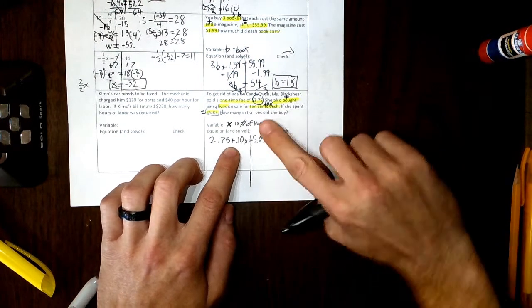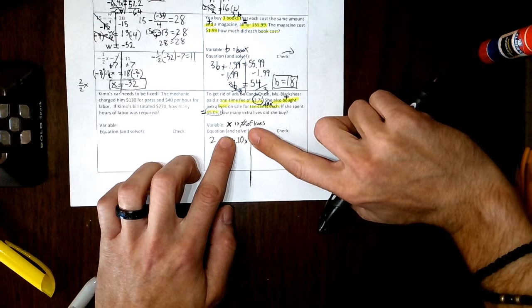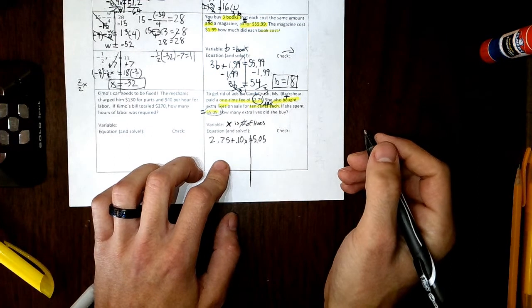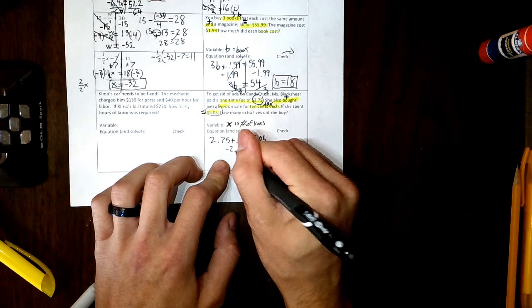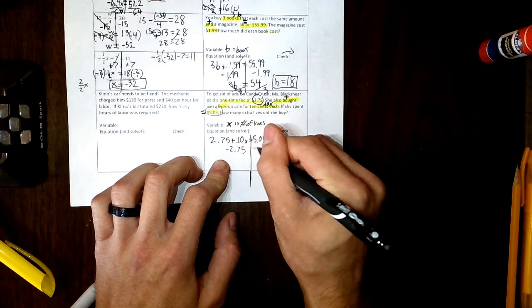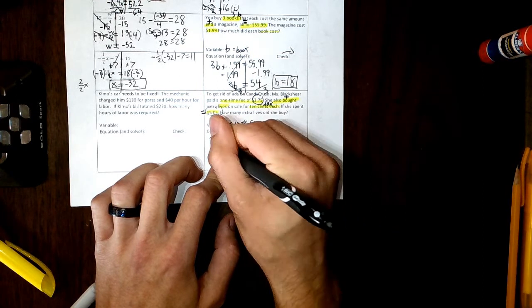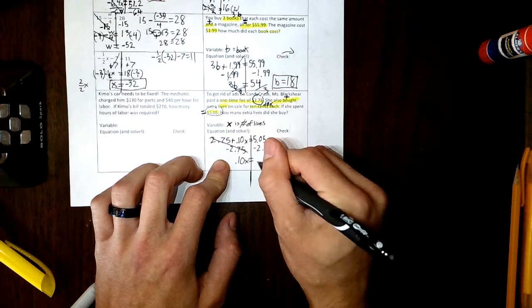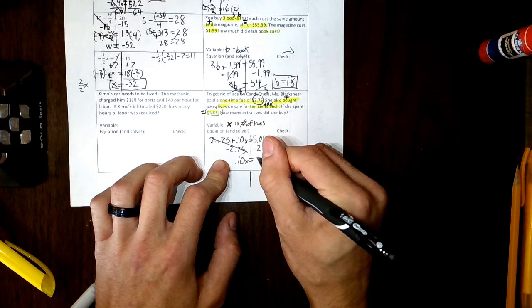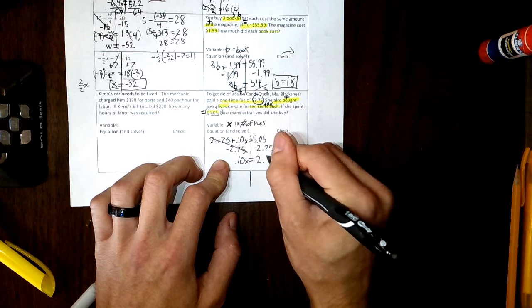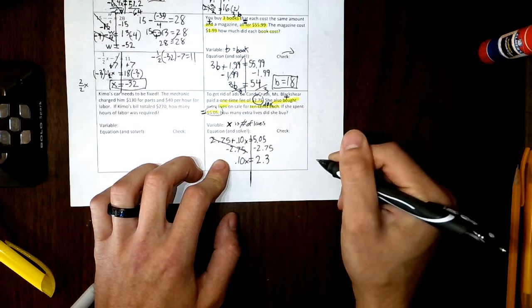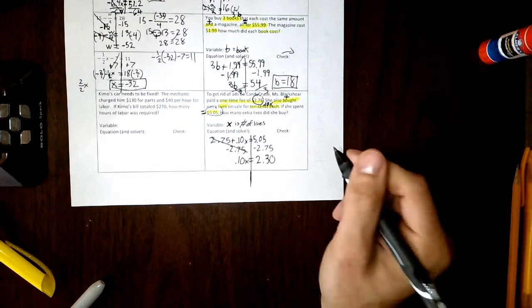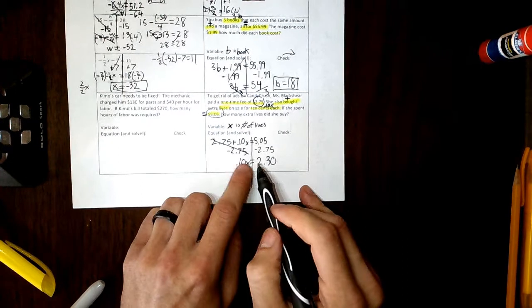All right, we want to get rid of the constant so we can separate the coefficient. What are we going to do first? Subtract 2.75 from both sides. 0.10x equals, what is that? 2.30. How much is that in money? 30 cents, because 3 is in the tenths place. So $2.30.